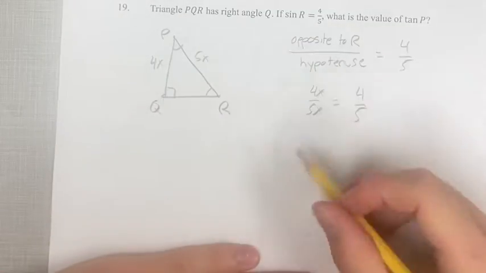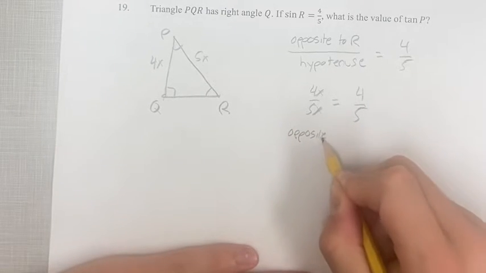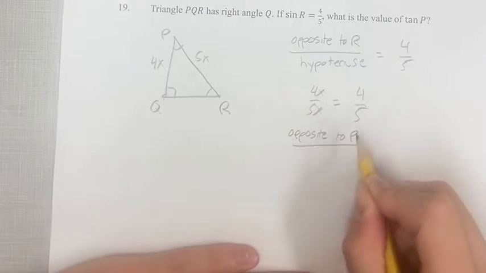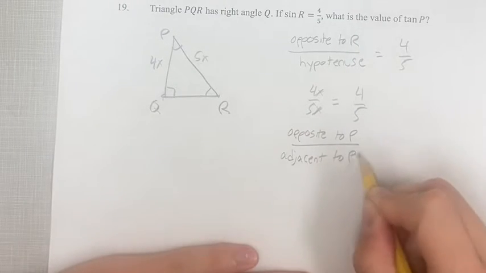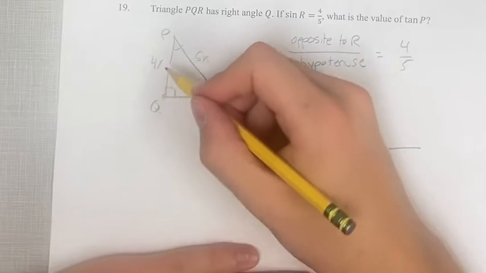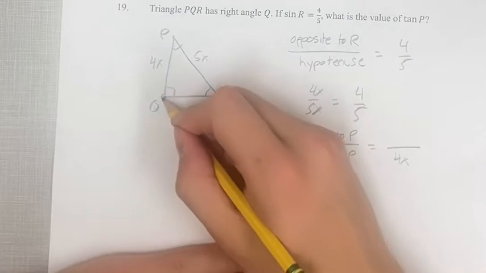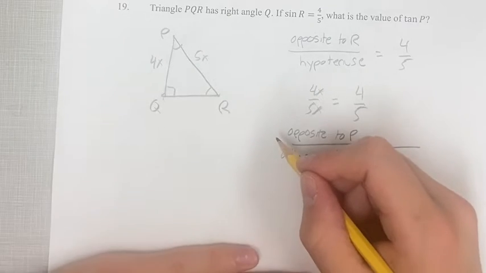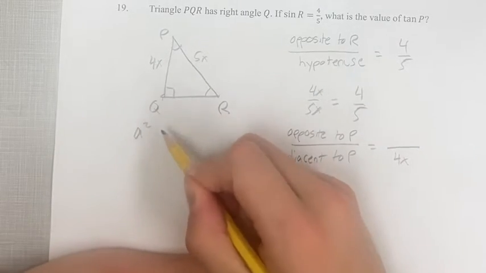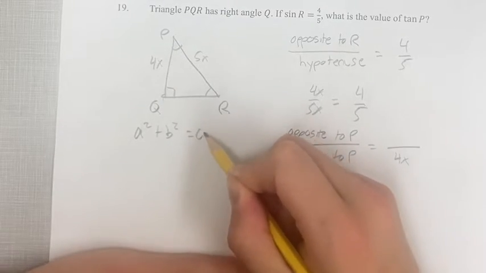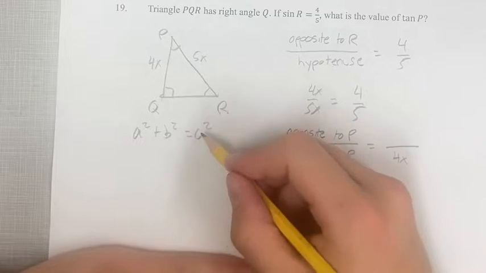The tangent of it is the opposite side to P over the adjacent side to P. Now the adjacent side we know is this side right here, which is just 4x. But we don't know the opposite side, QR. What we have to do is use the Pythagorean theorem. So a squared plus b squared equals c squared. So a and b are the legs and c is the hypotenuse of the triangle.